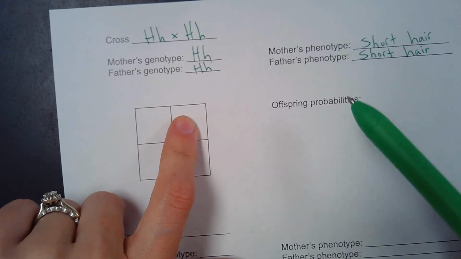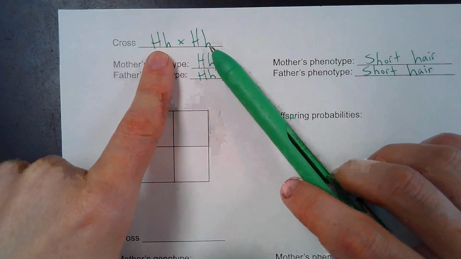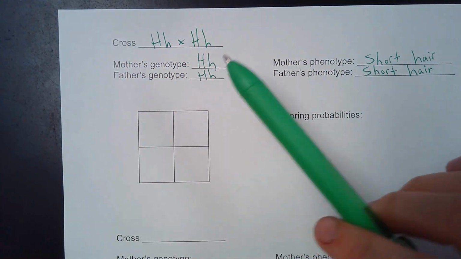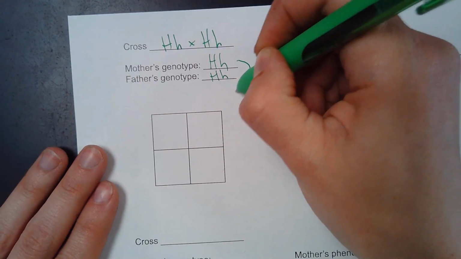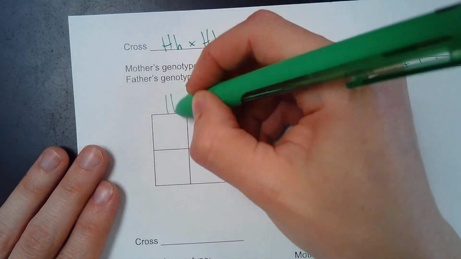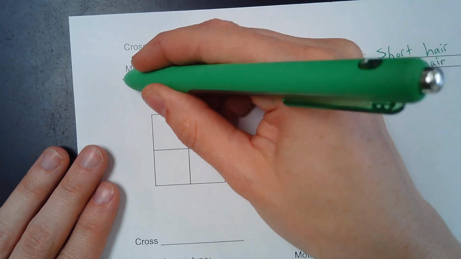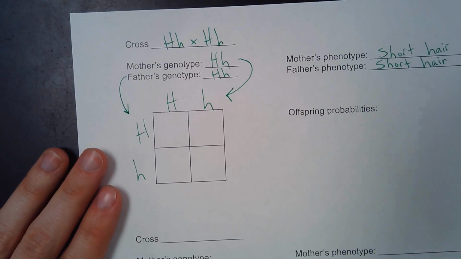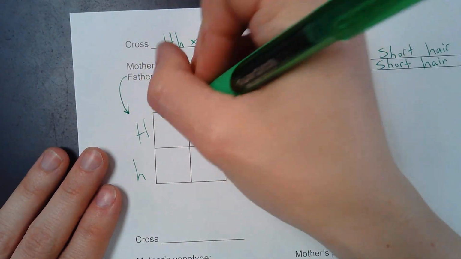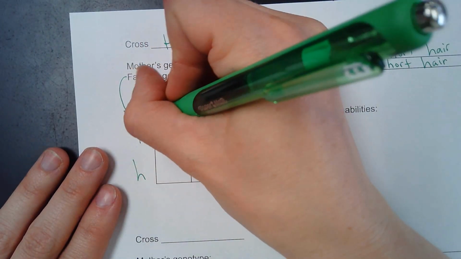So here we have 2 guinea pigs. They both have short hair, and we're going to breed them, and we'll see what the chances are that their offspring will have different traits. And so what we'll do is put the mother's genotype on the top of the Punnett square and the father's genotype on the bottom of the square. And then we can bring these down and these over.